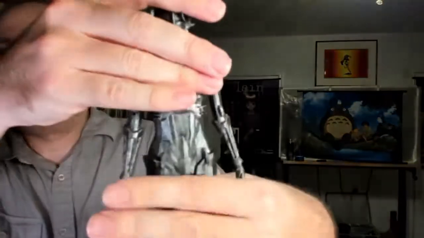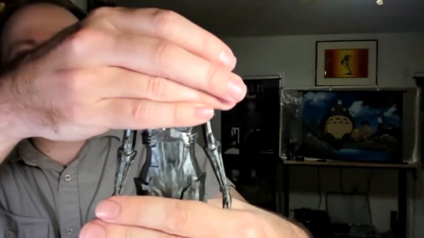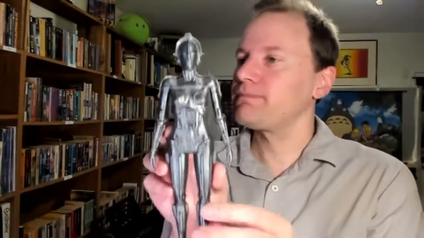Right, so you get this idea that you print basically this part, and then these parts, and then the bottom. This is Ultima Futura Automaton from Metropolis, the classic 1920s film, inspiration for C-3PO. And that's the other thing you can do is you print in multiple pieces and then glue them together.